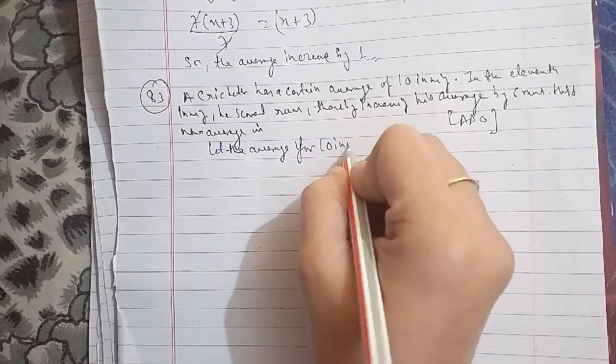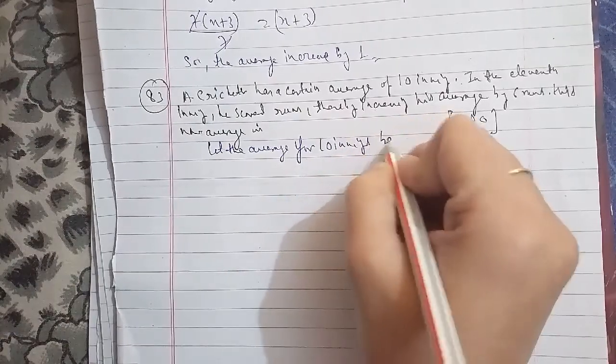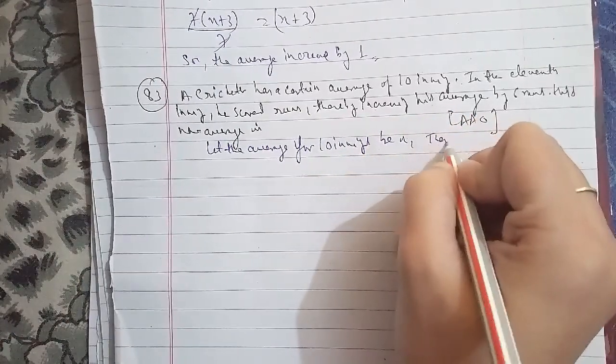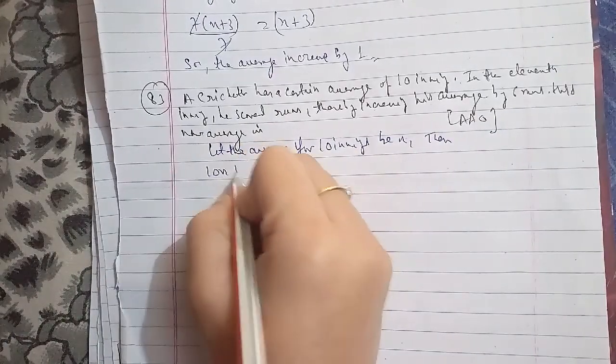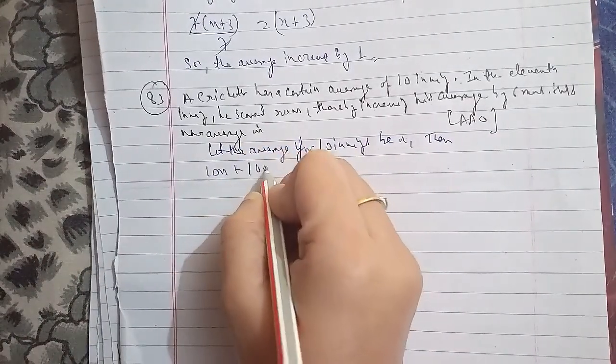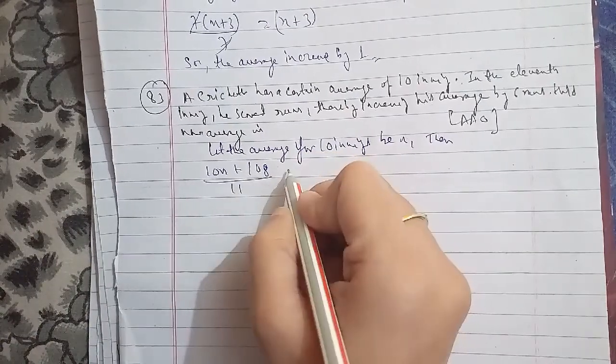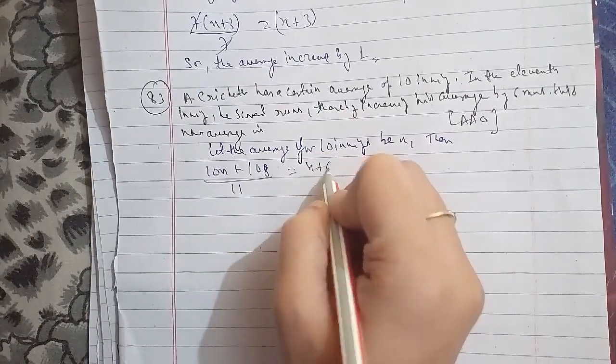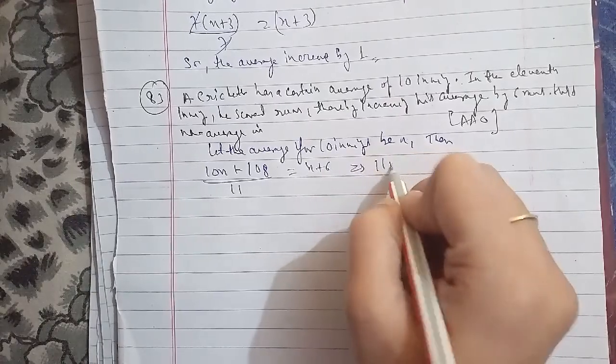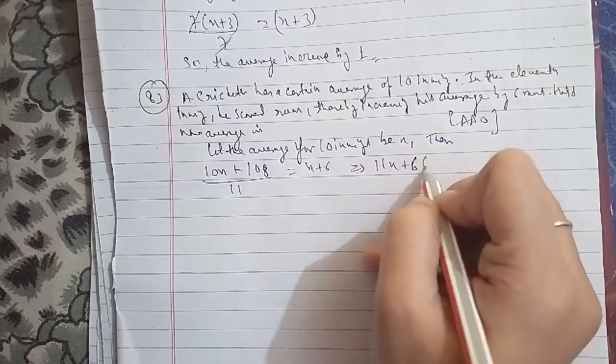So 11x plus 66 equals 10x plus 108, x equals 42. New average equals x plus 6, which equals 48 runs.